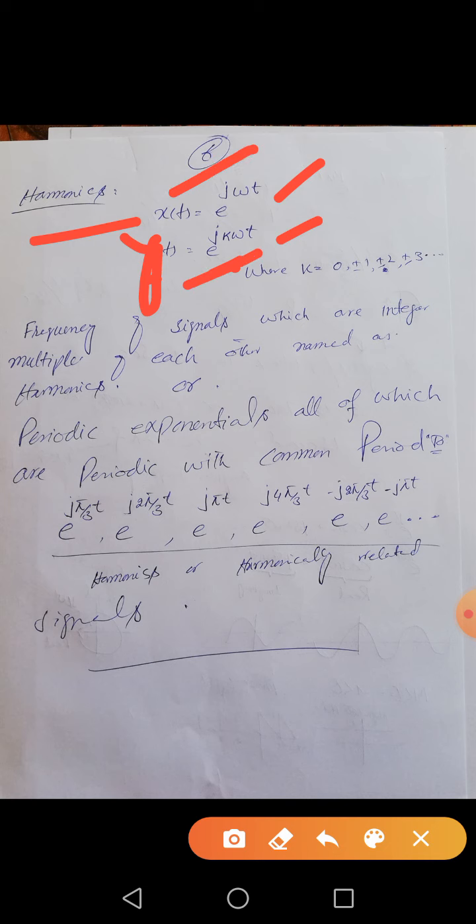The frequency of y(t) is an integer multiple of x(t). So signals whose frequencies are integer multiples of each other are named harmonics.